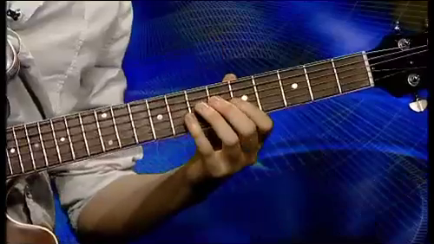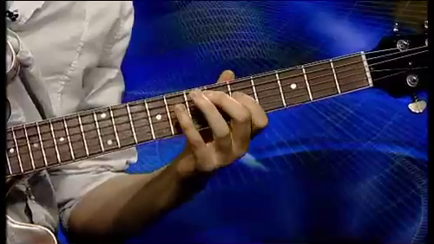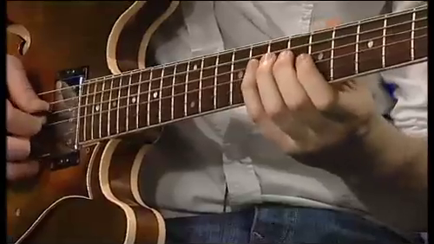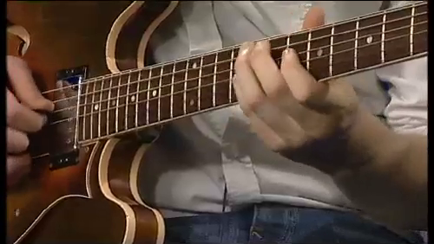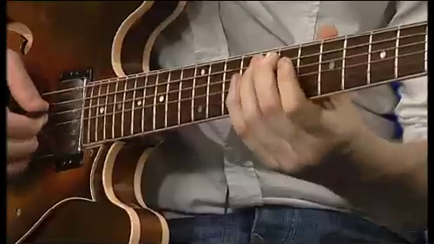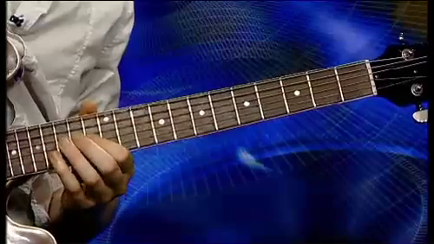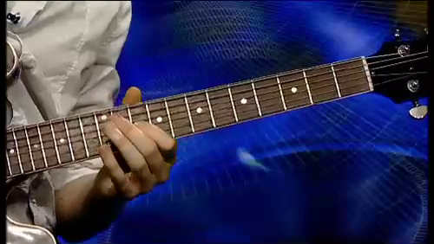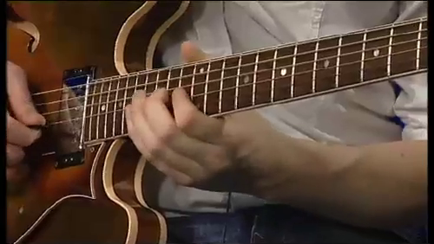And finally, lick number 5. 1, 2, 3, 4. And again, 1, 2, 3, 4. Lick number 5 in the higher position. 1, 2, 3, 4. And again, 1, 2, 3, 4.